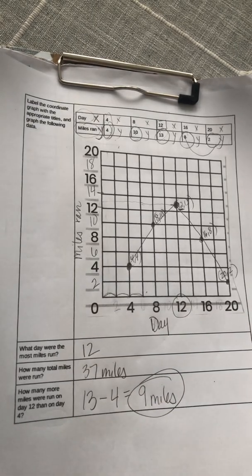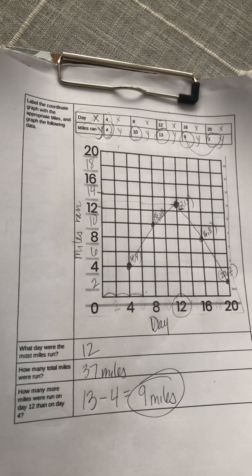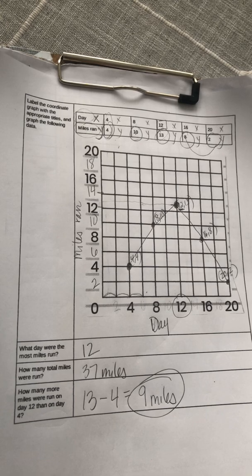All right, so if you can do this work, you should have no problem with your interactive notebook and, to be honest, with the quiz. I will do a review on Friday with the quiz, because the quiz you're going to be taking is talking a little bit more about location and using a coordinate plane or coordinate grid for mapping things out and finding locations of things.